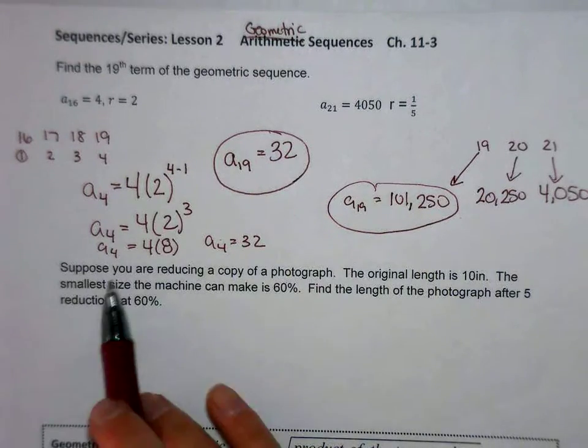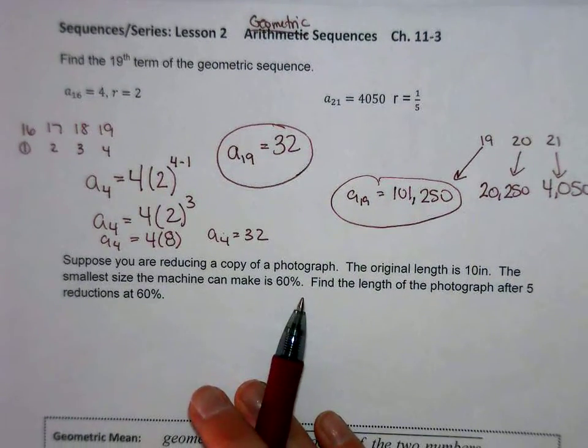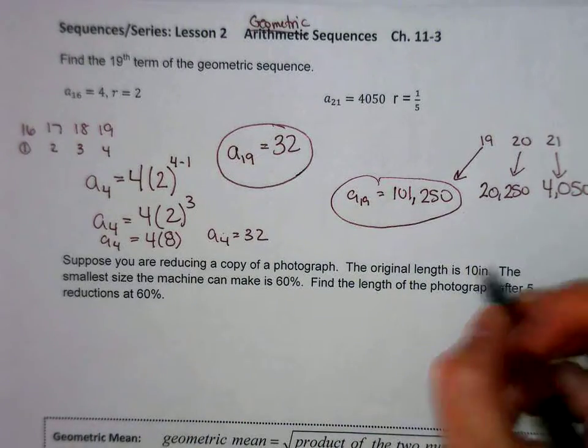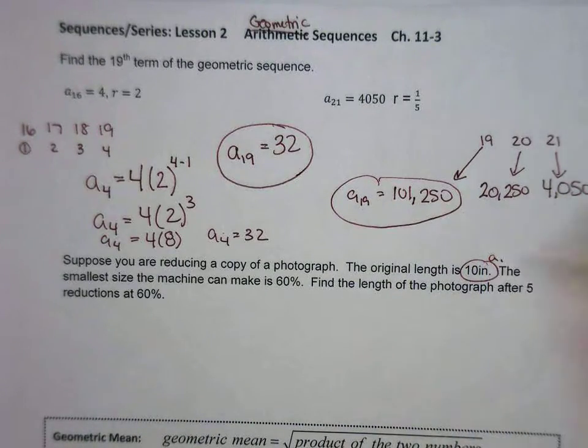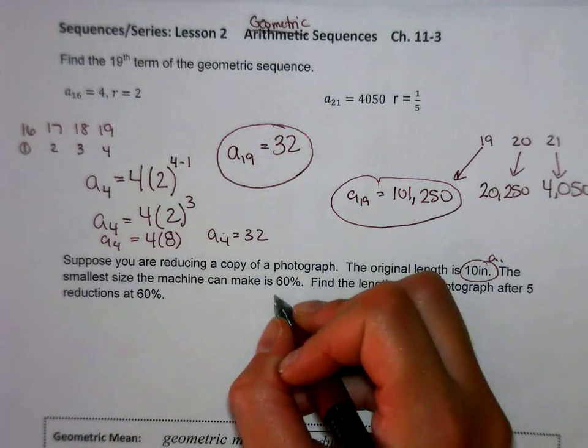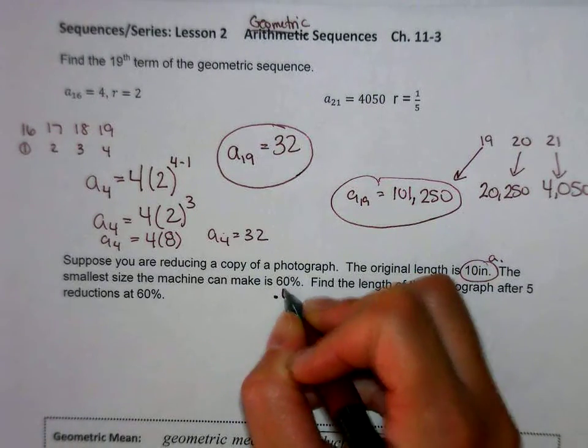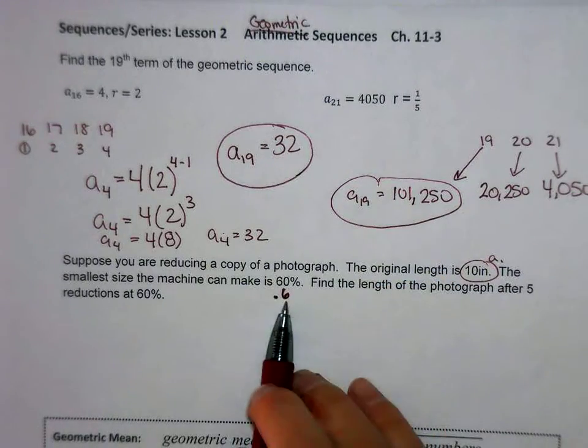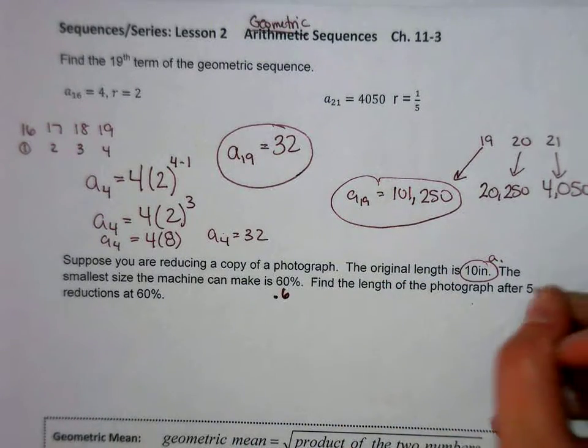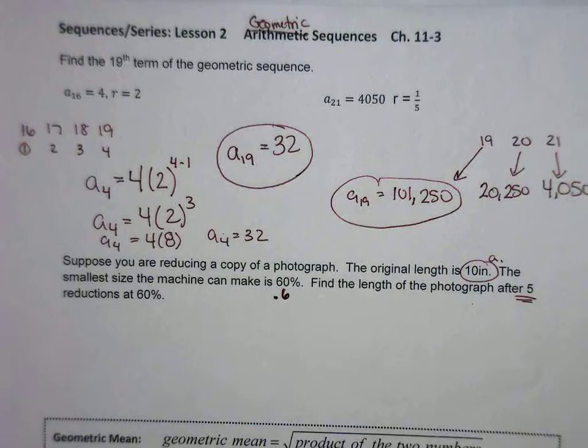Okay, so now let's look here. Suppose you are reducing a copy of a photograph. The original length is 10 inches, so that's going to be our A1. The smallest size the machine can make is 60%, so we are multiplying by 0.6. Find the length of the photograph after 5 reductions at 60%.